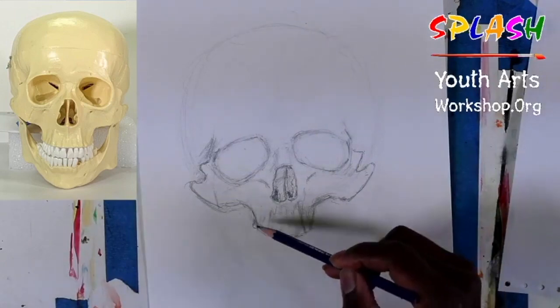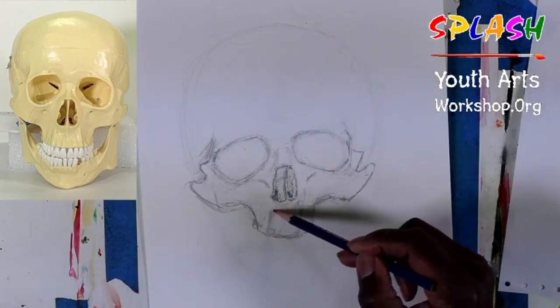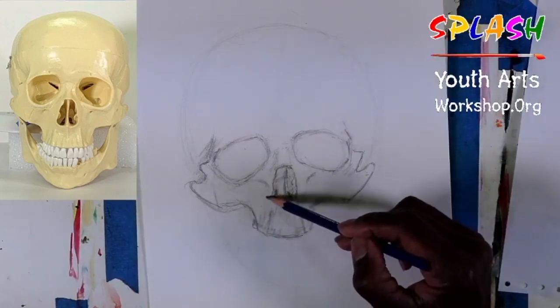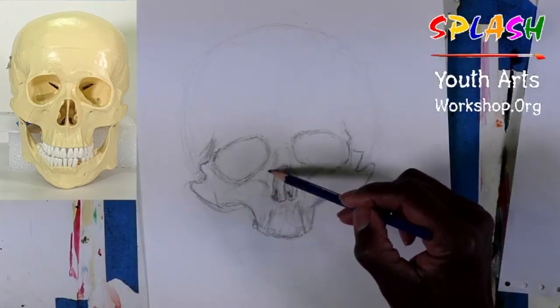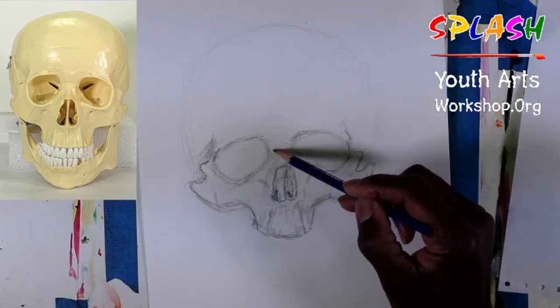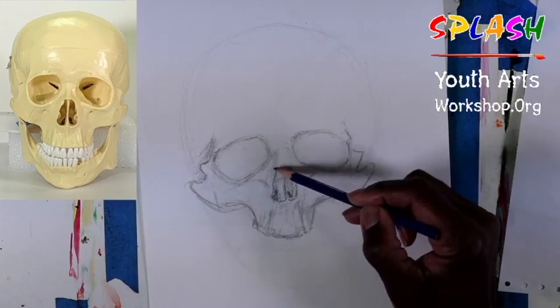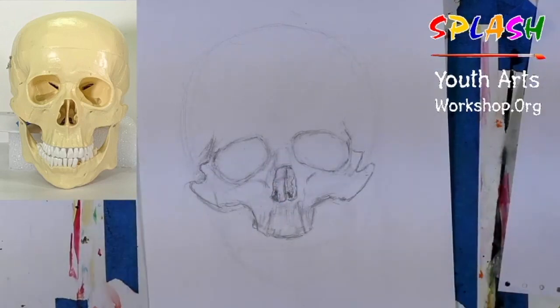Some of you might not want to shade this yet, but I will, because it's the way I do things. And every artist do things differently. Every artist don't draw the same way. And we don't see the same way. Even though we're looking at the same thing, we're seeing something slightly different.